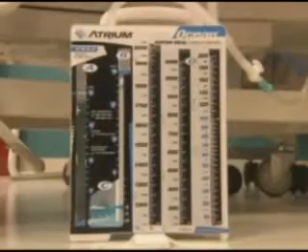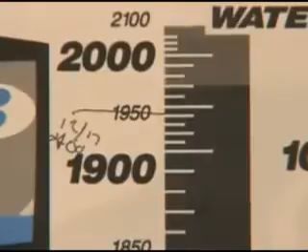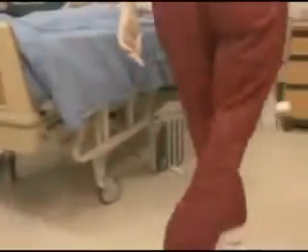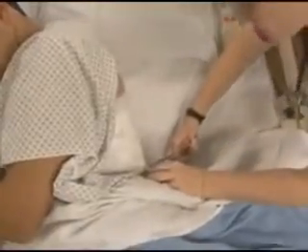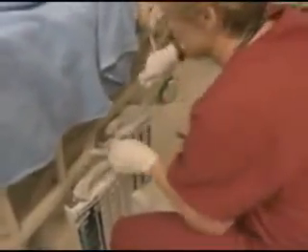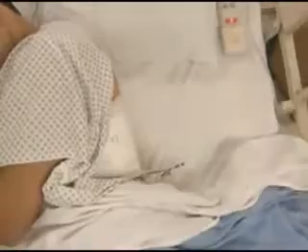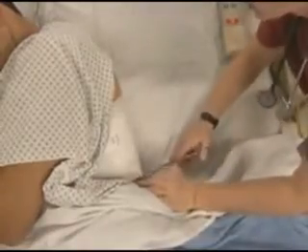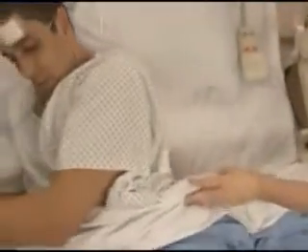When the drainage collection chambers are nearly full, replace the system. To do this, prepare the new system and clamp the chest tube. Then quickly disconnect the old system and reconnect the new one. After unclamping the chest tube, make sure the drainage system is working properly.